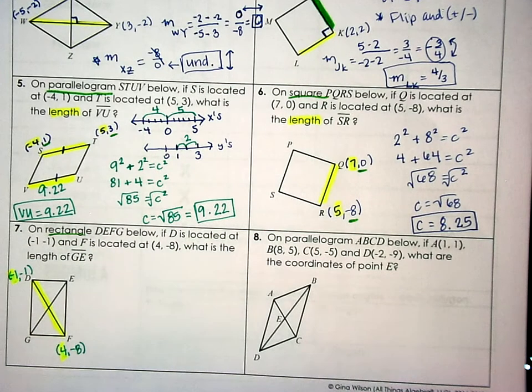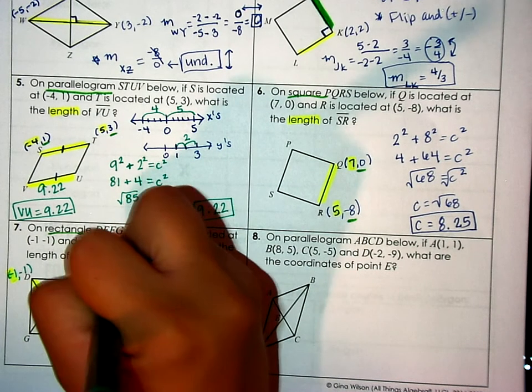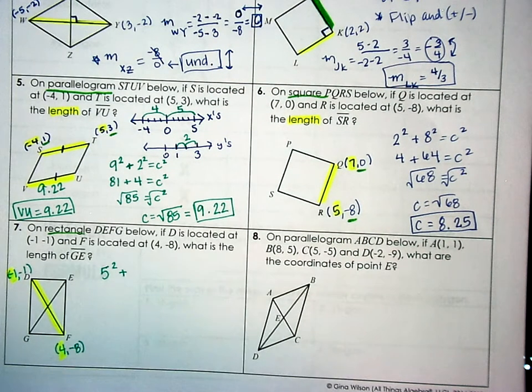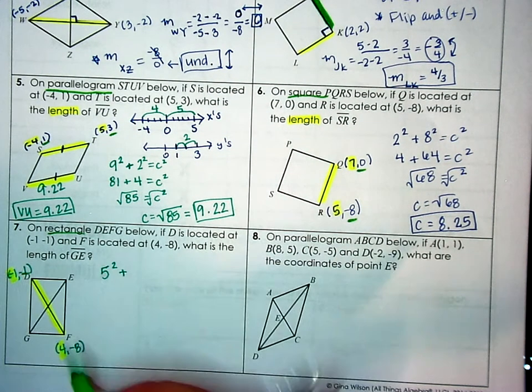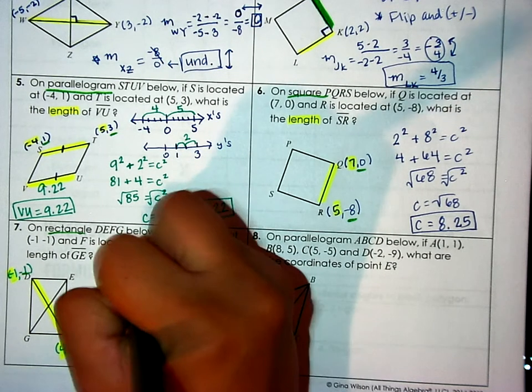So between -1 and 4, there are 5 units because there's 4 units on the positive side and there's 1 unit on the negative. So that's going to be 5 squared plus. Between -1 and -8, there are 7 units because you start at -1 and you count down to -8. So that's going to be 7 units.